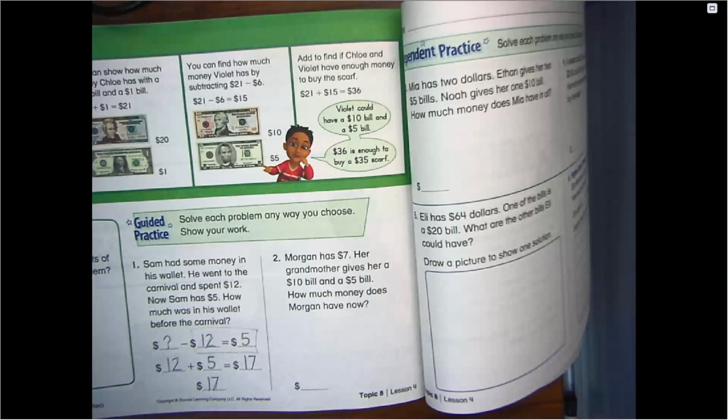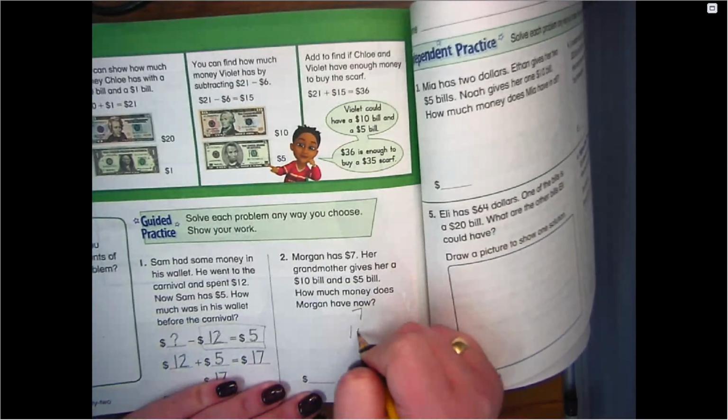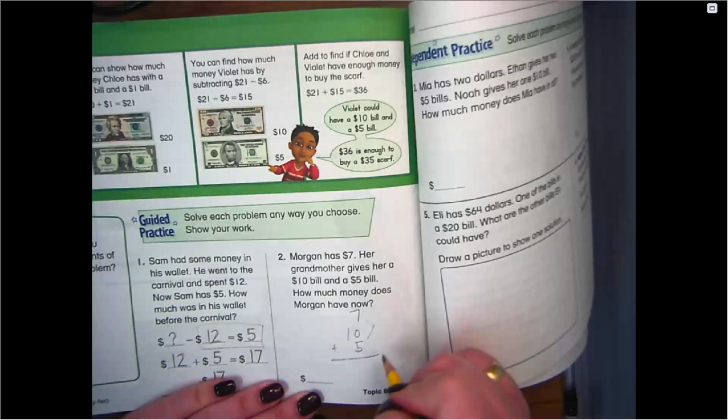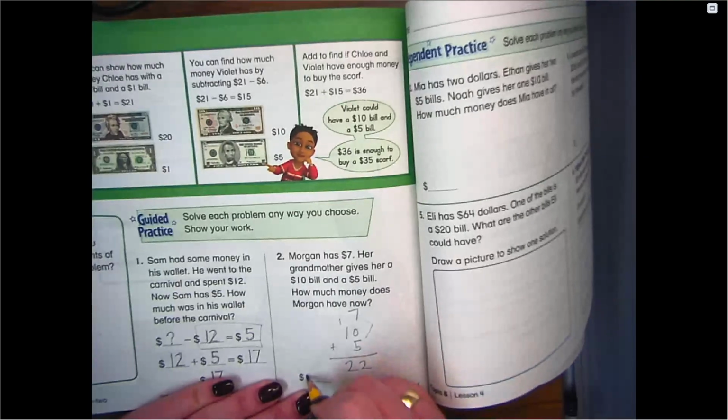Let's look at number 2. Morgan has $7. Her grandmother gives her a $10 bill and a $5 bill. How much money does Morgan have now? We need to say $7 plus $10 plus $5. Well, 7 plus 5 is 12. Drop the 2, carry the 1. She now has $22.